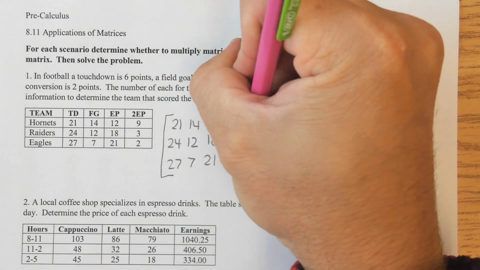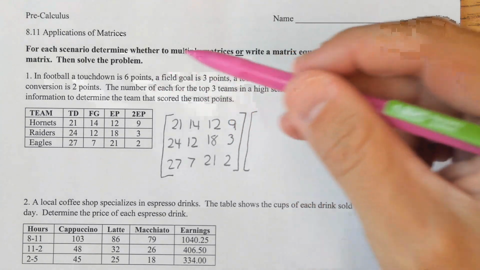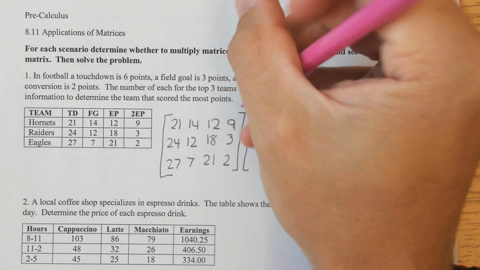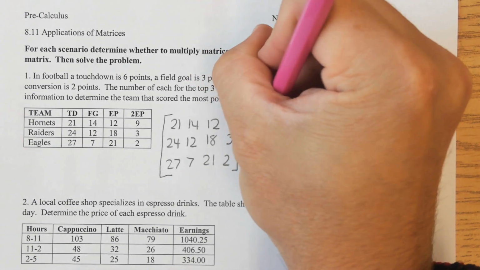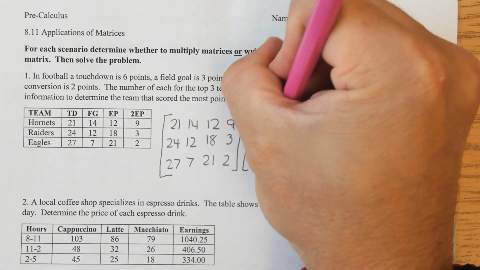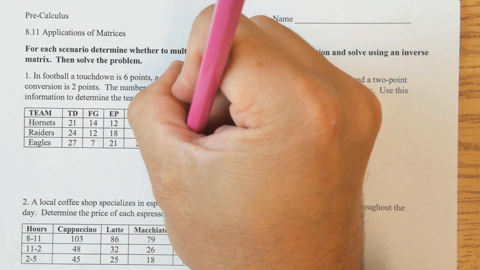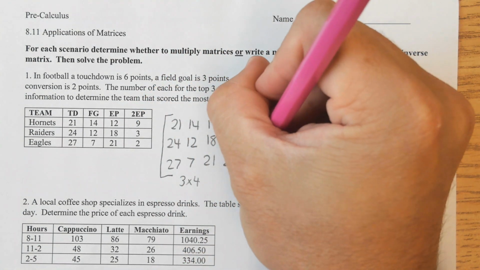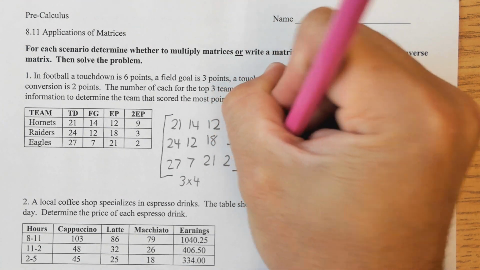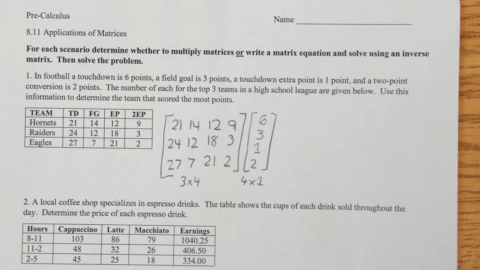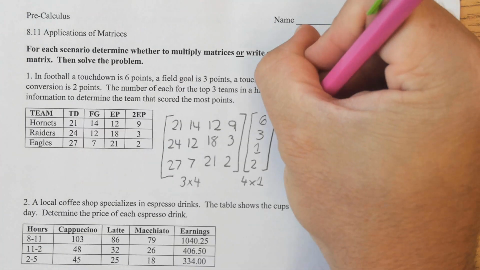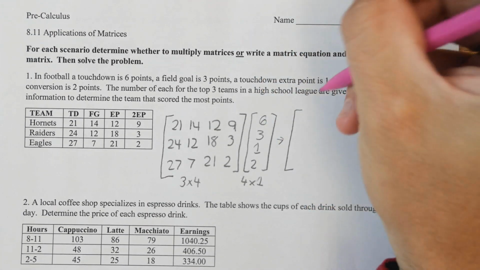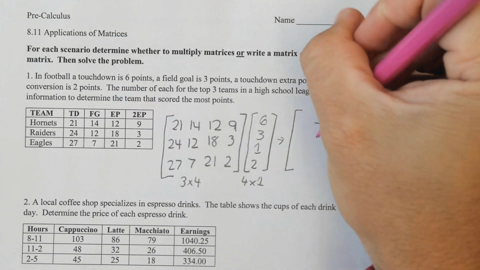And then what are we multiplying by? Well, whatever each thing is worth. Since touchdowns are labeled first, we're going to go 6 here. Field goals are labeled second, so 3, extra point 1, and then 2-point conversion 2. Now can we perform the matrix multiplication? Well, we have a 3 times 4 here, and then we have a 4 times 1 here. So my solution matrix is going to be a 3 by 1, which we're going to write a little bit bigger.